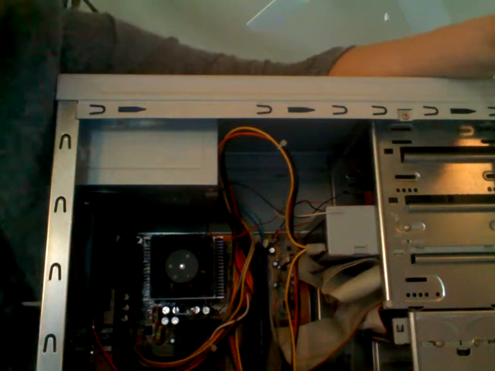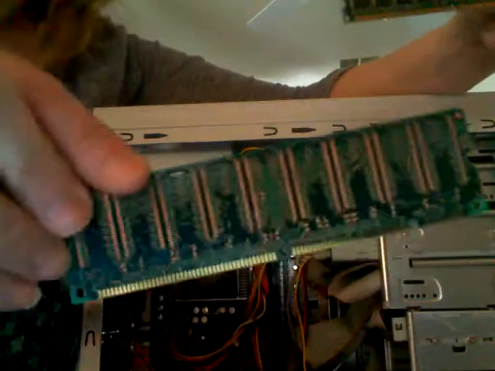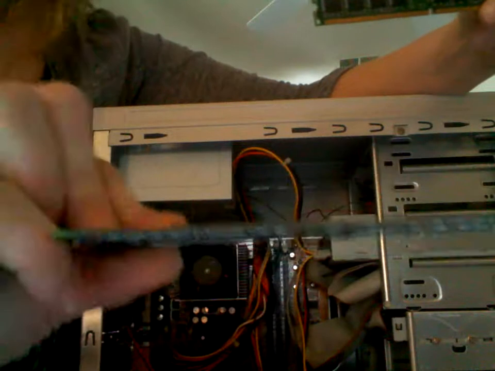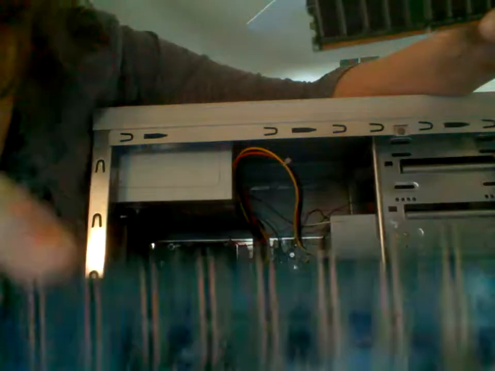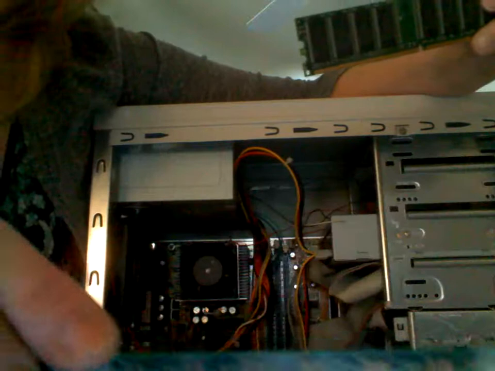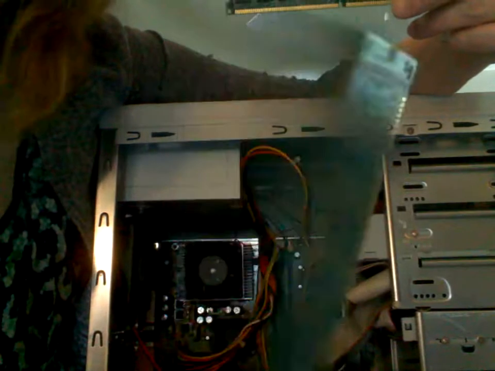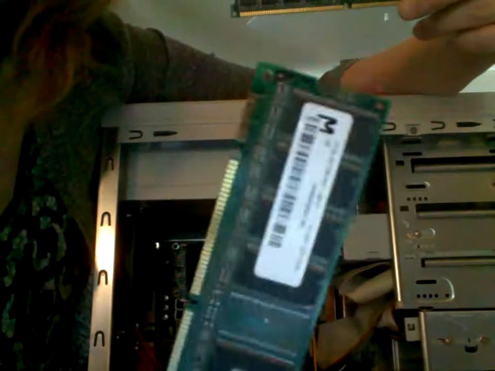Because your memory looks like this. Actually, this is the old kind; they used to come in what they call SD, which stood for synchronous dynamic random access memory. That's what these SD cards looked like.